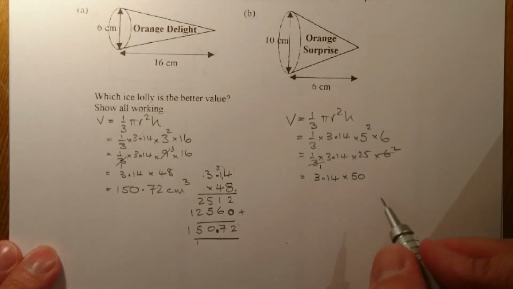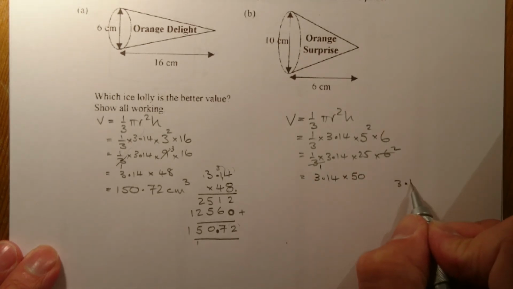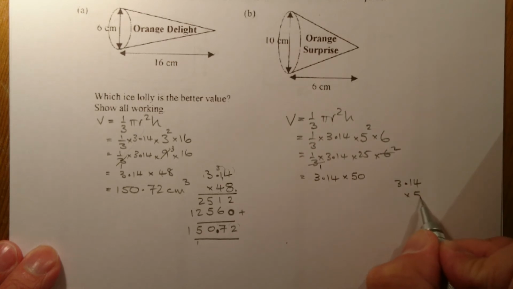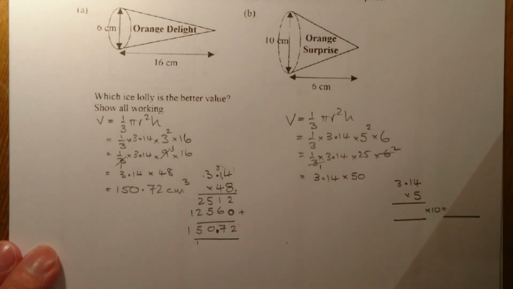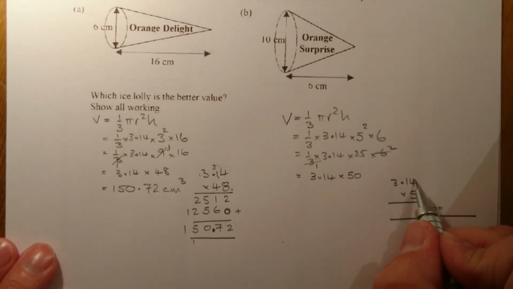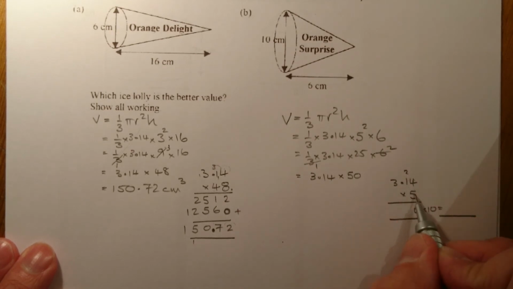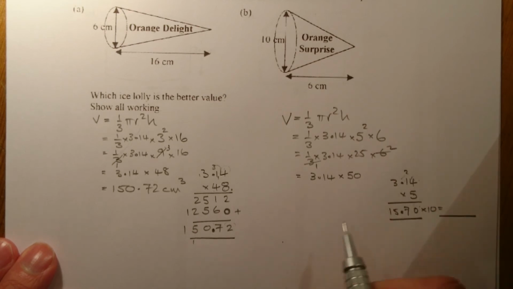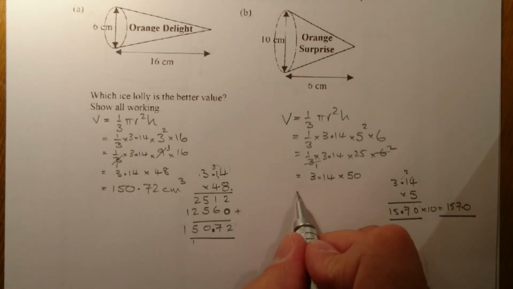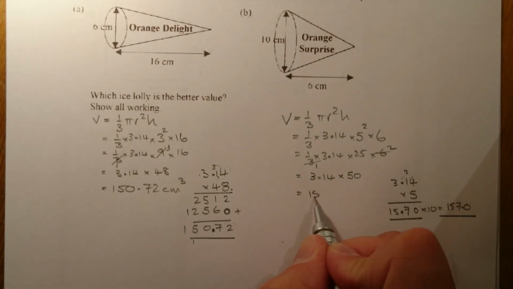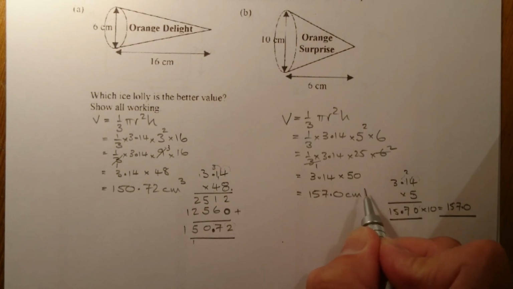If I'm multiplying by 50, what I could do is I could go for 3.14. I'm going to times it by 5 first of all, get an answer and multiply it by 10. And that should give me my answer here. So 5 times 4 gives me 20. That'll give me 7. That'll give me 15. And if I look at where the decimal point should end up, 2 places in, it should end up there. When I multiply by 10, that should give me 157.0. Okay. Right, so into here, we're going to go for 157.0, and that's cubic centimetres.